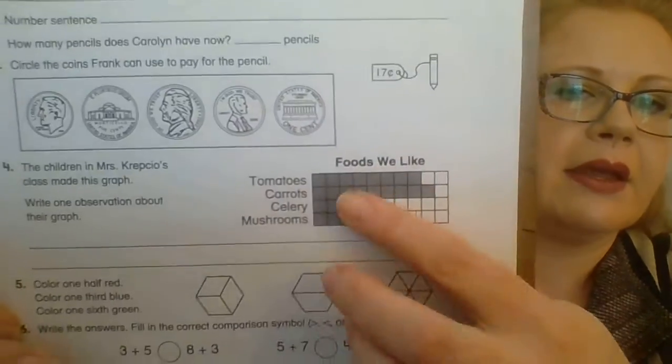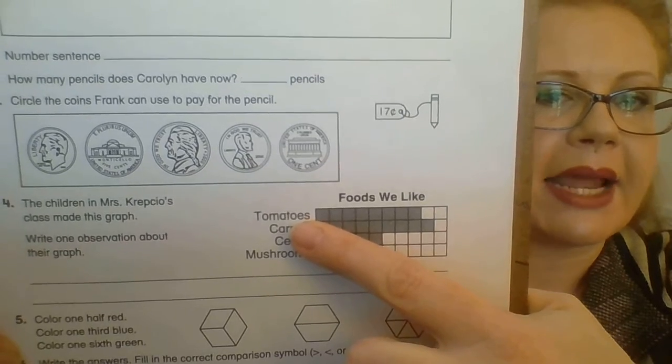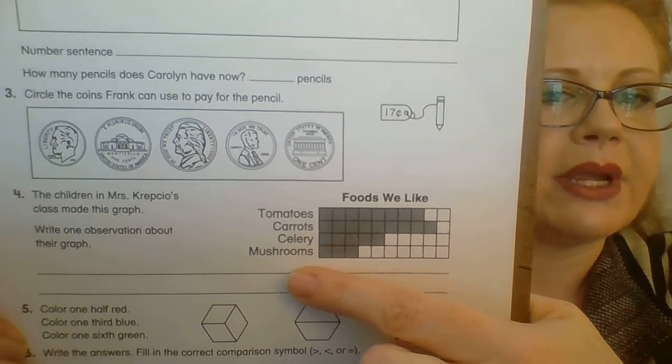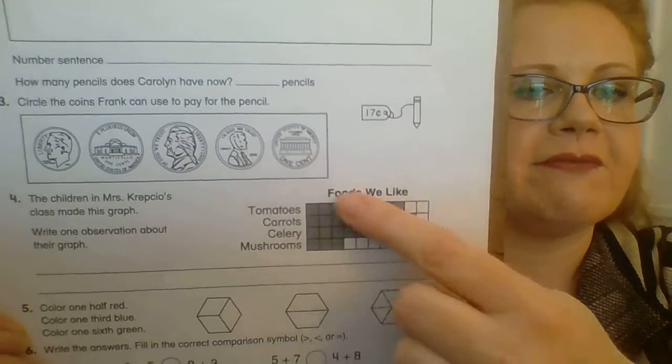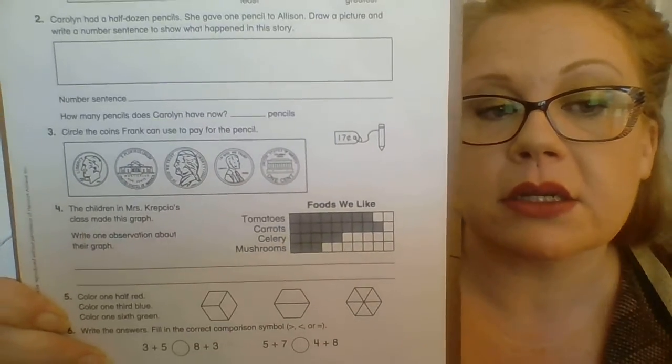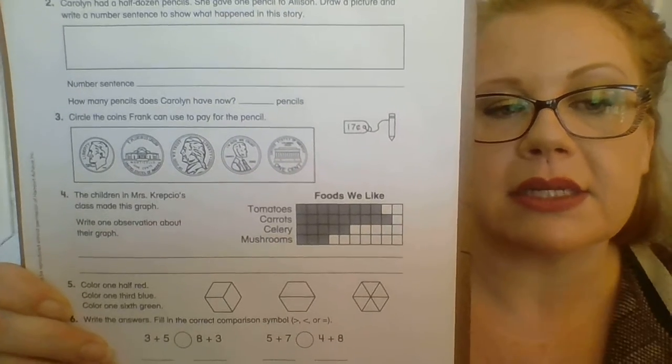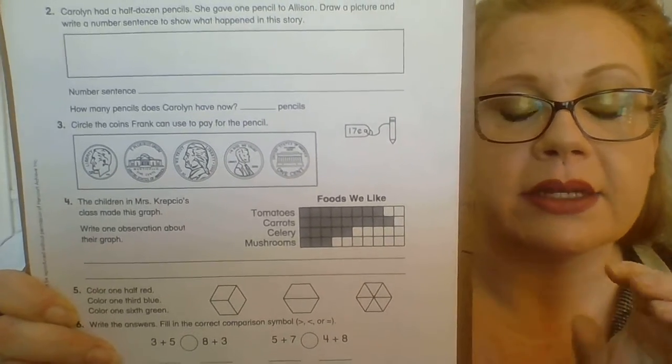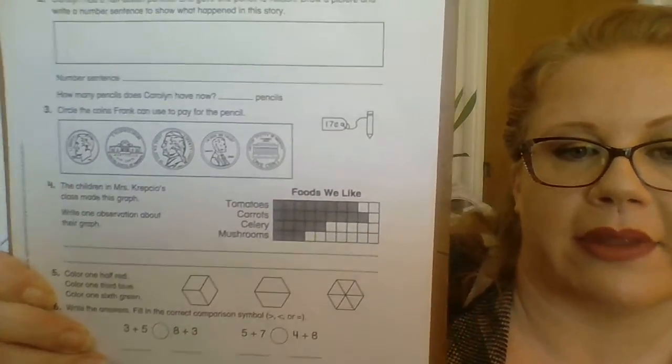So now we're at our graph down here. Okay, so it says the children in Mrs. Crepsio's class made this graph. Write one observation about their graph. Okay, so if you look at their graph, they figured out which kids in the class like tomatoes, carrots, celery, and mushrooms. Okay, so they filled them in. They have a much bigger class than us, right? All right, so they filled them all in. And now, if you just look at it, not counting the boxes, anything like that, just look at it. What do you know about their class?